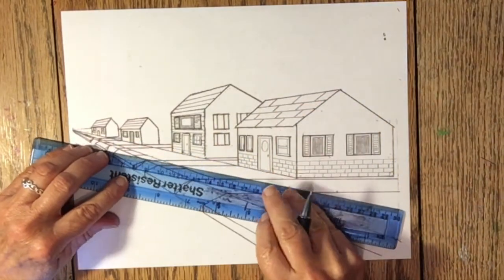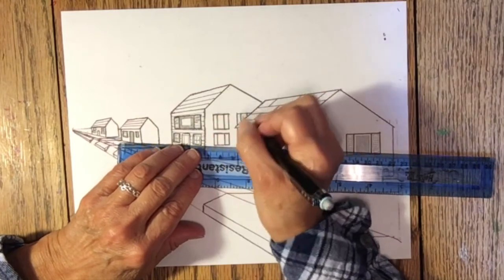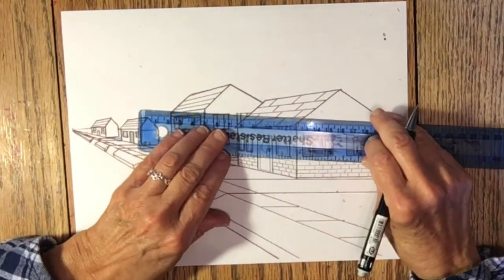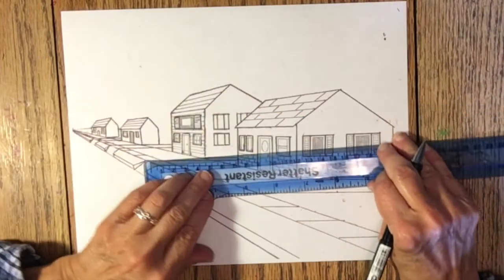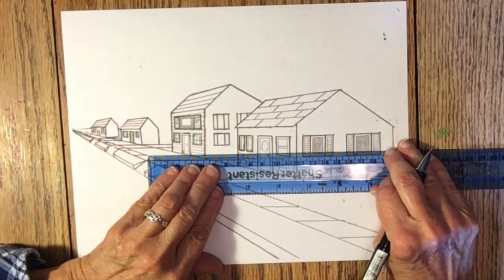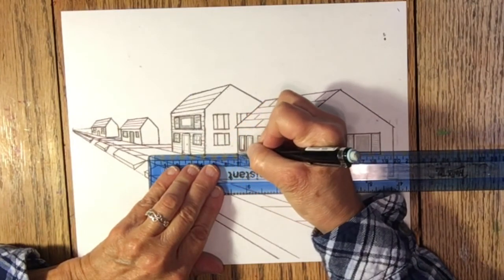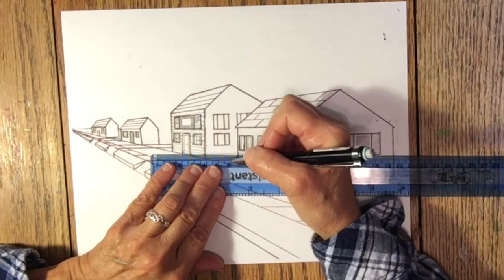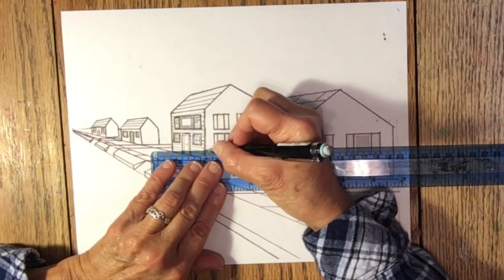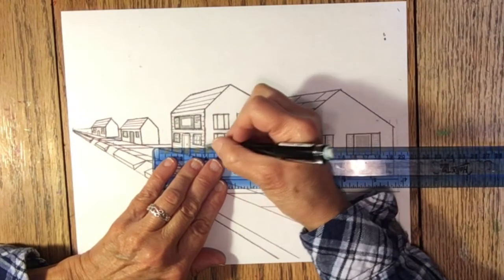All right, and then of course when you want to make the siding across the parallel side, you want to match it up with the siding here, and then draw it parallel to the bottom of the house.